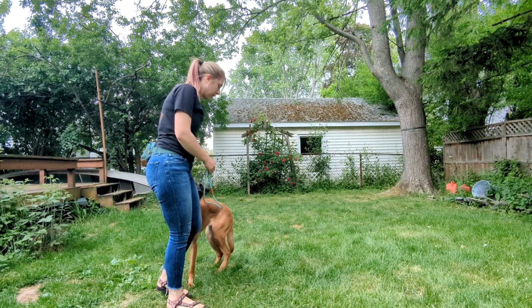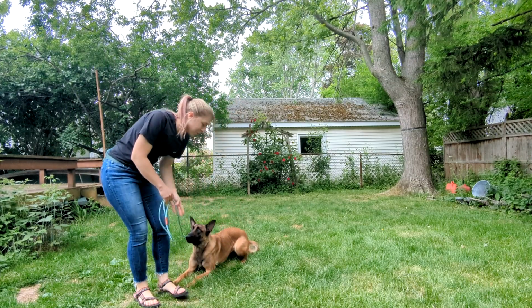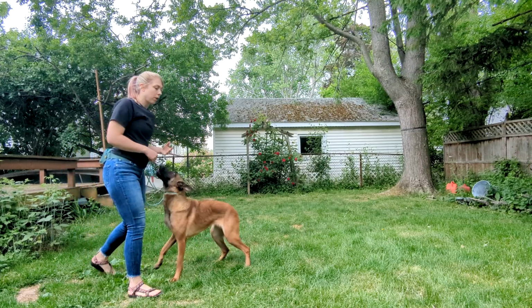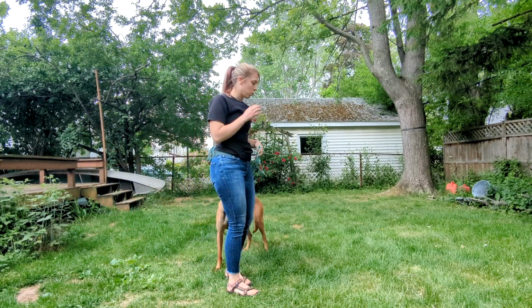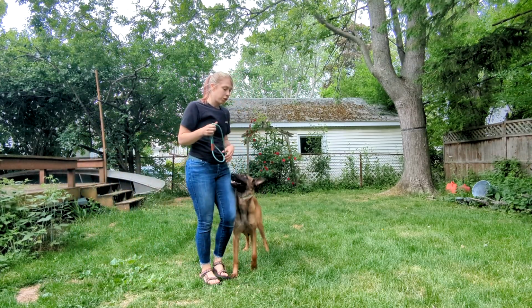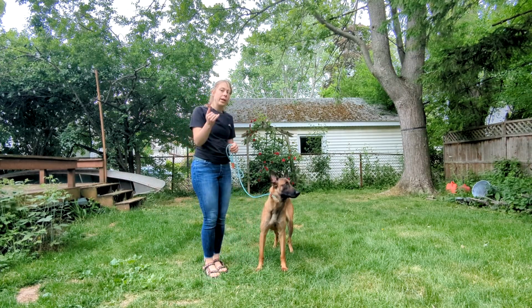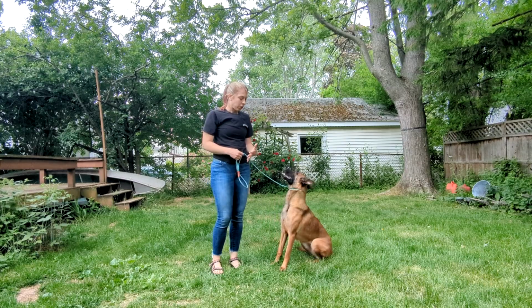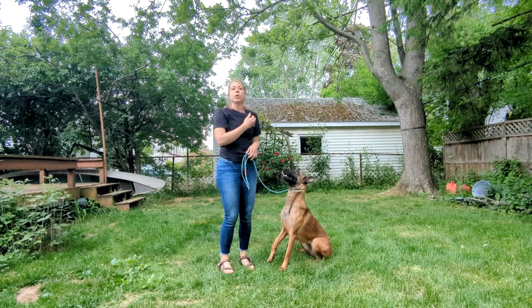So on this, you can see she's starting to predict the pressure. I don't even need to put it on anymore. Yes. In order for her to start looking to complete the behavior, she's looking for the quickest way to that reward, and that pressure is giving her direction that enables her to earn that reward.